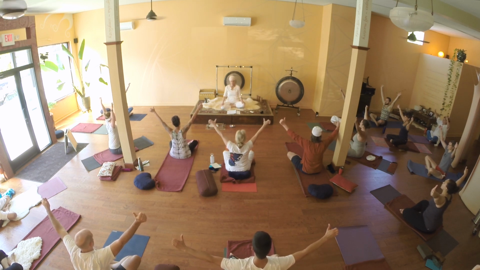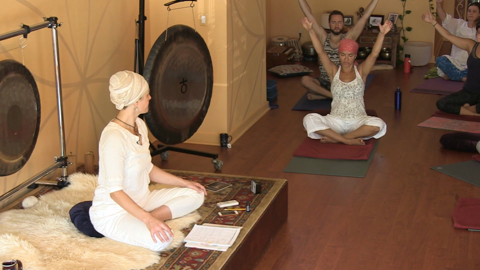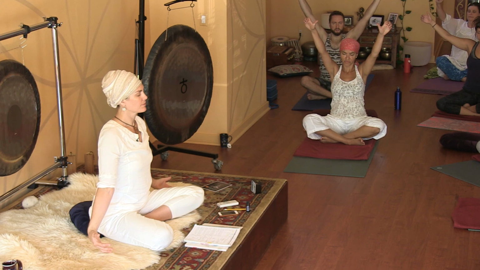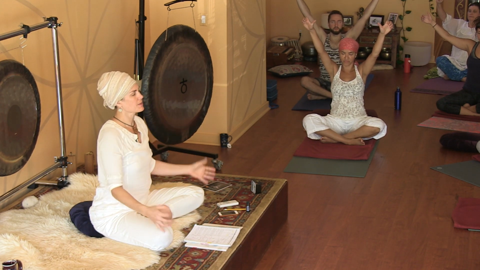Recharging your aura, this divine shield that protects you and projects who you are and what you're manifesting. Visualize it, see your aura. Feed it with your awareness.